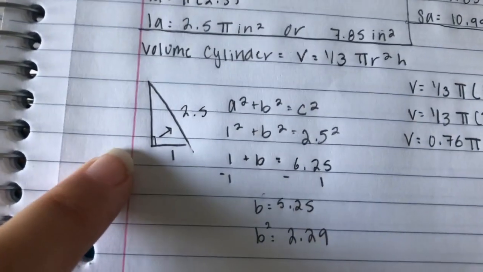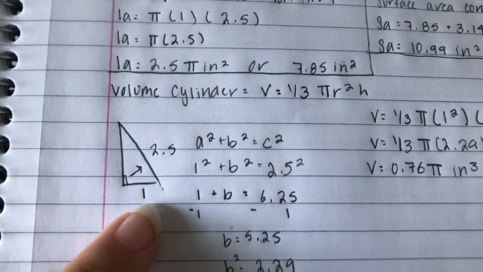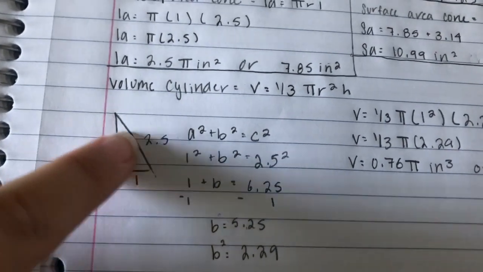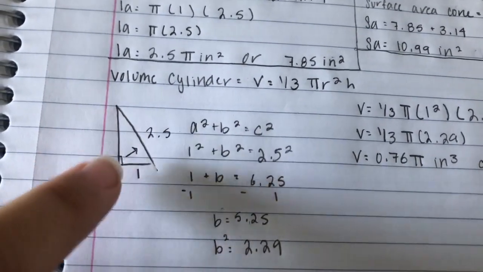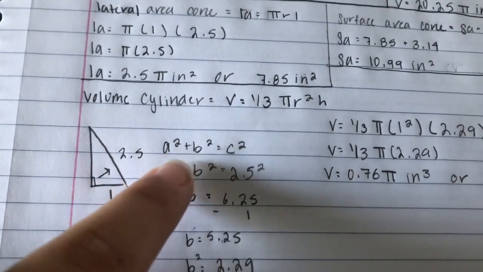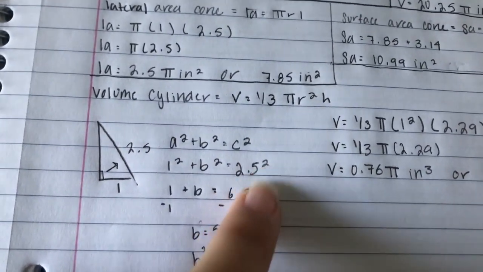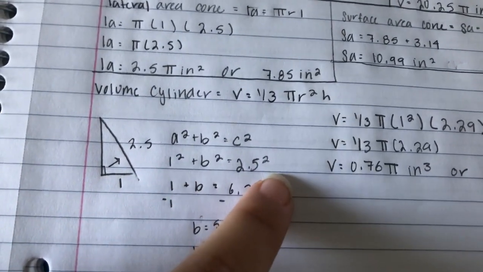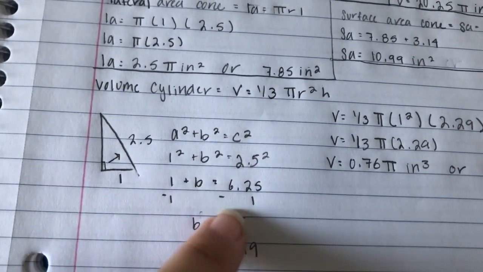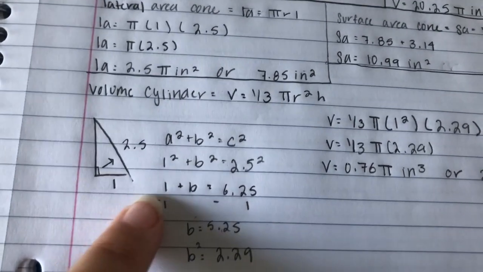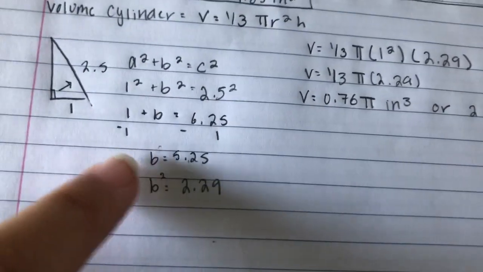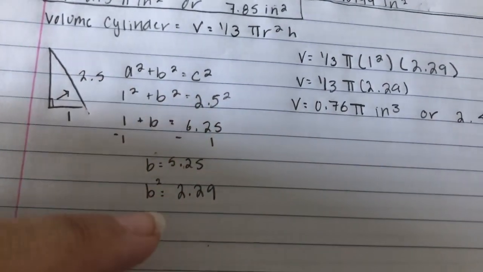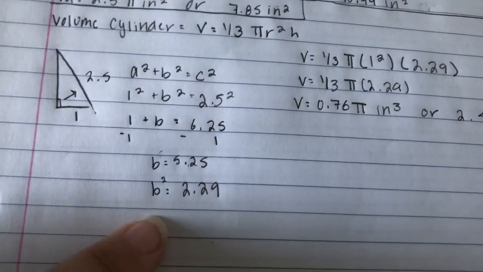So first we're going to make a triangle, and since our radius is 1, we put it at the base, and then our slant height is 2.5, so we put it at the slant height. And then we can use the Pythagorean theorem, which is a squared plus b squared equals c squared, and we plug it in. So 1 squared plus b squared equals 2.5 squared. So we get 1 plus b squared equals 6.25. Then we subtract, and we get b squared equals 5.25, and then we need to find the square root of this. So we get 2.29, and that is rounded to the nearest hundredth.